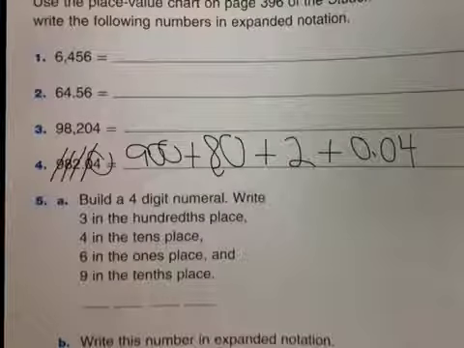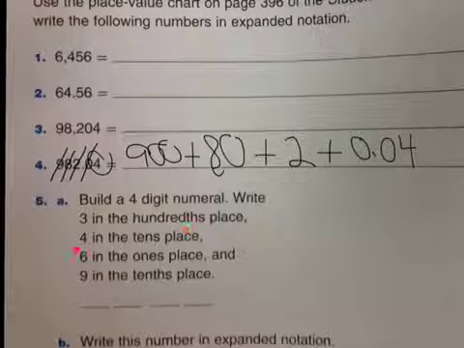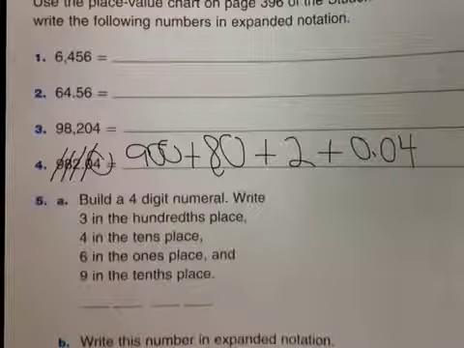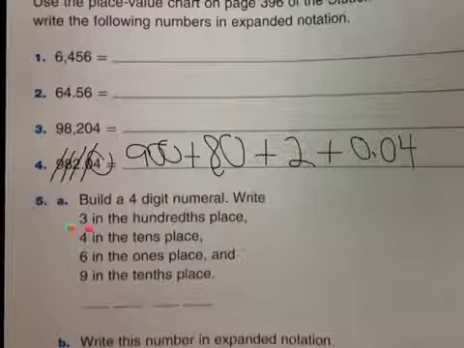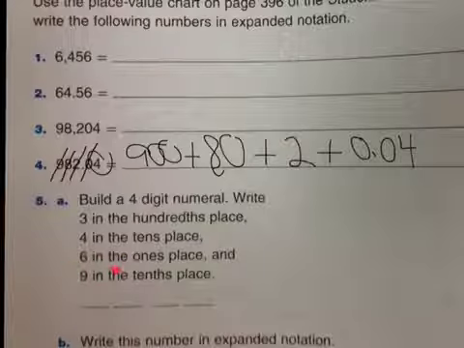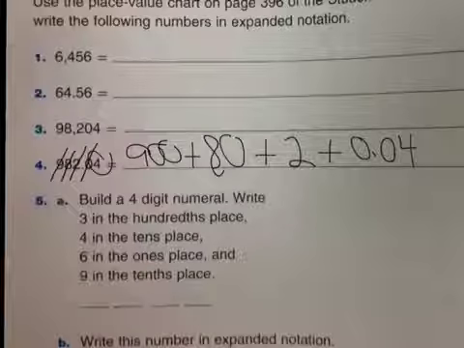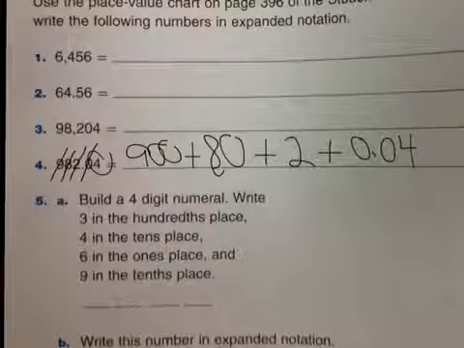For number 5, build a 4-digit number. Write the 3 in the hundredths place. You have not been given a decimal, so you have to solve where the decimal lands. 4 in the tenths place, 6 in the ones place, and 9 in the tenths place. So you have 2 digits on one side of the decimal, 1 in the tenths and 1 in the hundredths, and 2 on the other side of the decimal, in the whole numbers. So you have 2 decimals and 2 whole numbers. So where does this decimal go?